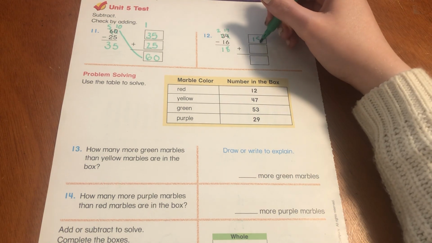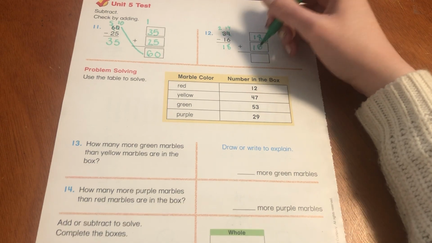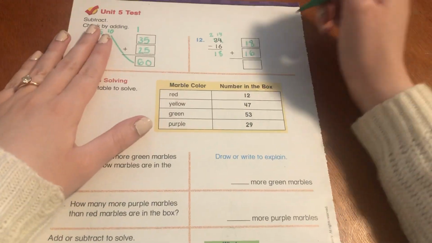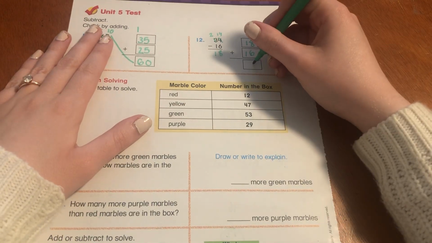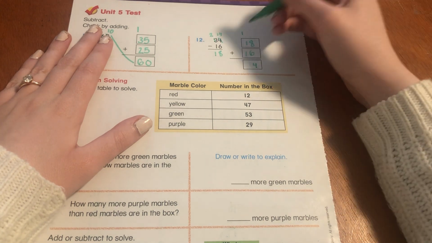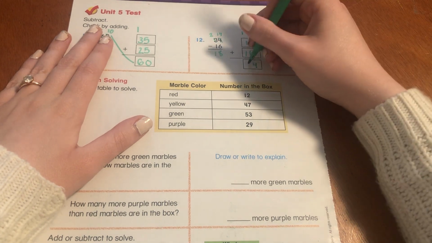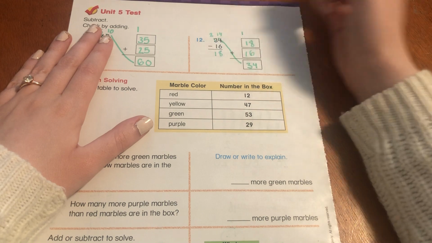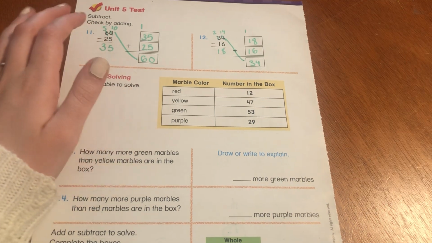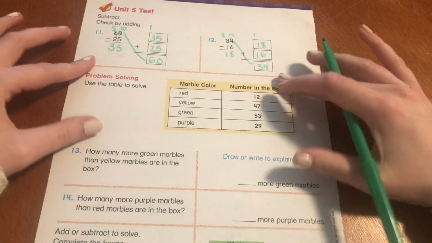So now I have to do 18 plus 16 to see if I get my 34. 8 plus 6 equals 14. 1 plus 1 is 2. 2 plus 1 is 3. Does 34 equal 34? Yes, it does. So that one is all set.